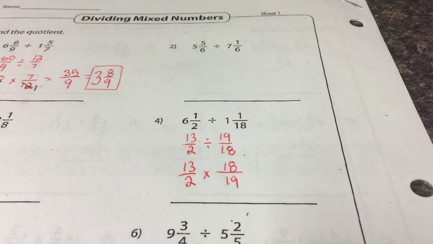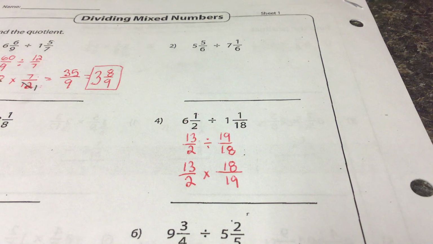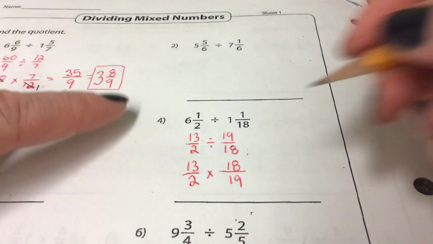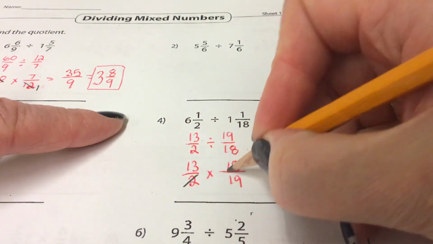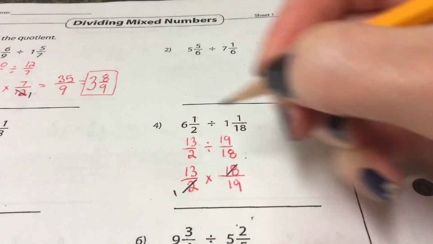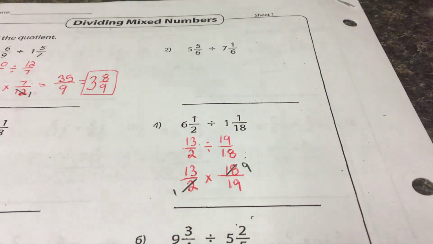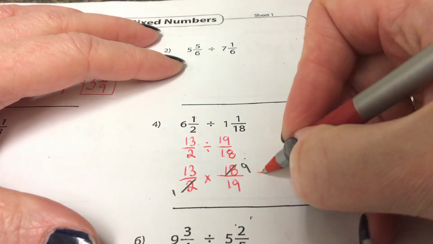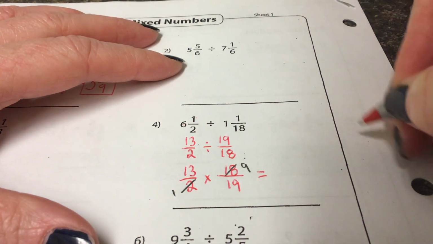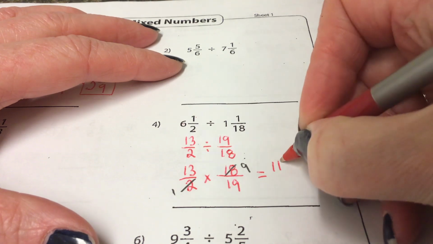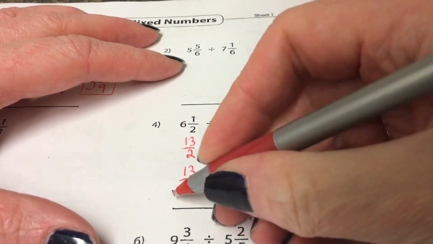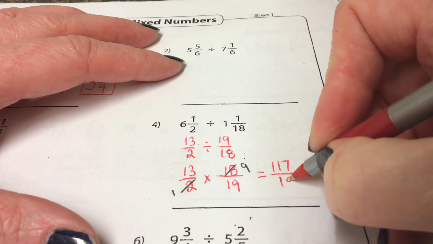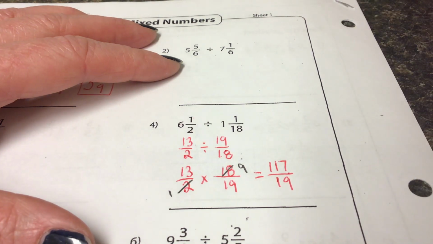And then you ask yourselves, can you cross-reduce? And yes, we can. It's not by very much, but we can cross-reduce the 2 and the 18. And if you multiply it straight across, we're going to have 13 times 9. You might need to come over to the side and do it. 13 times 9 is 117. And then 1 times 19 would be 19.